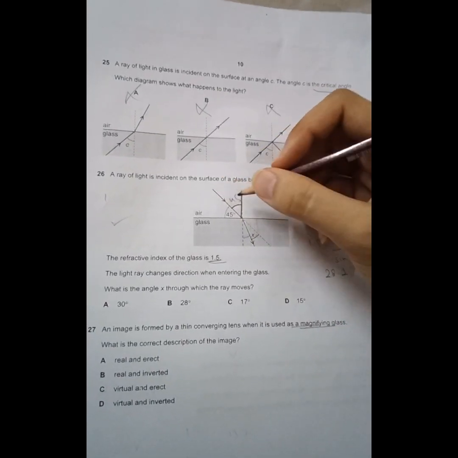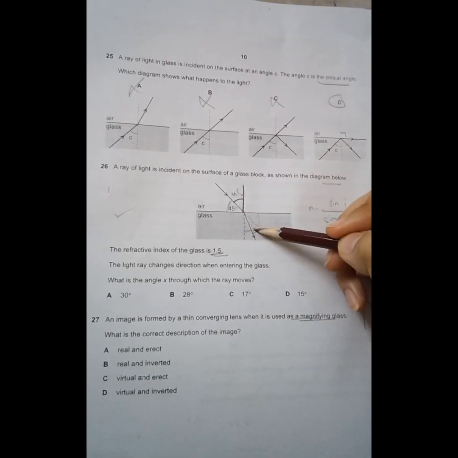I need to find x. So I'm not going to subtract it from 90. The reason is that this whole is going to be 90, so when I subtract it from 90, I'm going to get this whole angle, but I just need this one. Now you can see that these are vertically opposite angles, 45, 45. When I subtract 45 minus 28.1, I'm going to get 16.9.